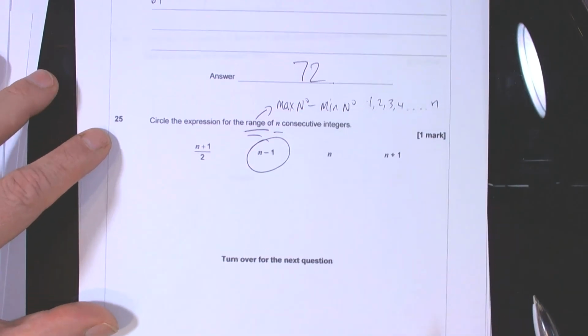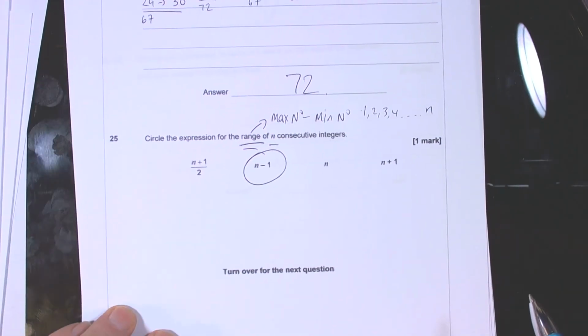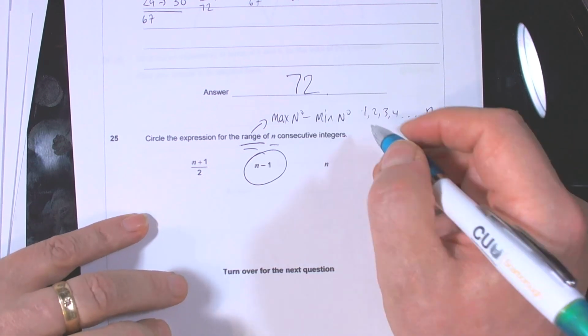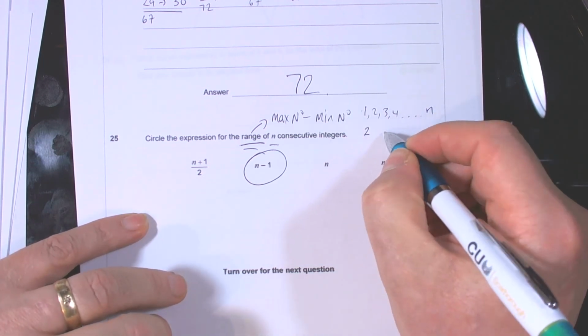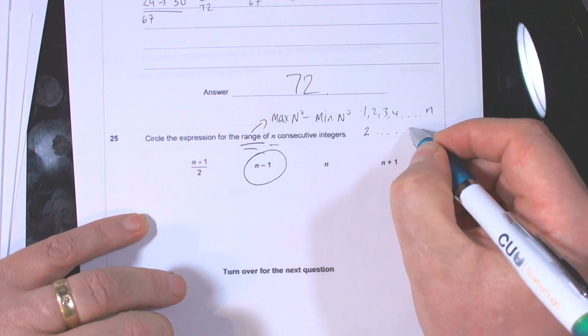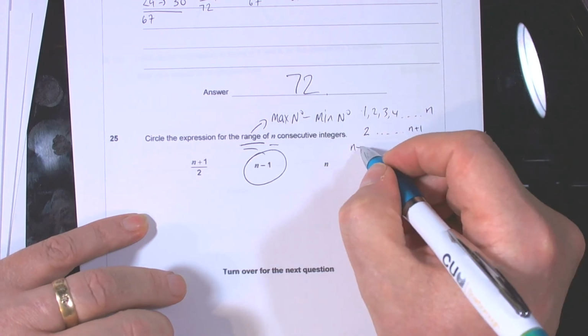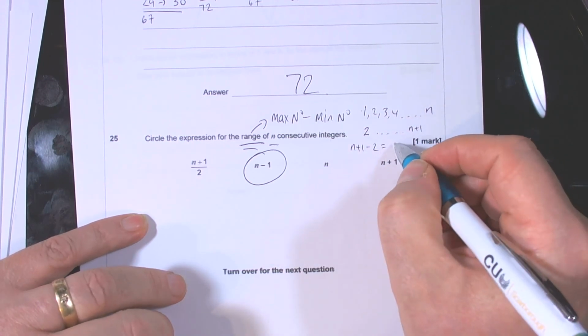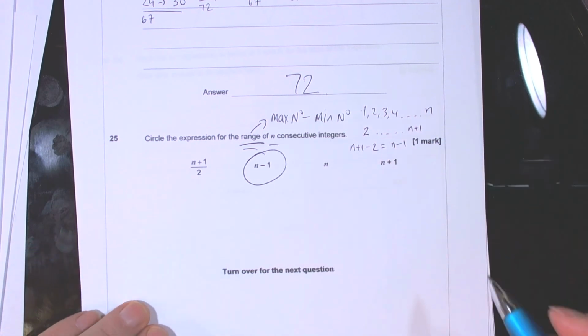So I think it's n take away 1. If I started at 2 and had n consecutive integers, I'd end up at n plus 1. N plus 1 take away 2 equals n take away 1. Yep, so n take away 1.